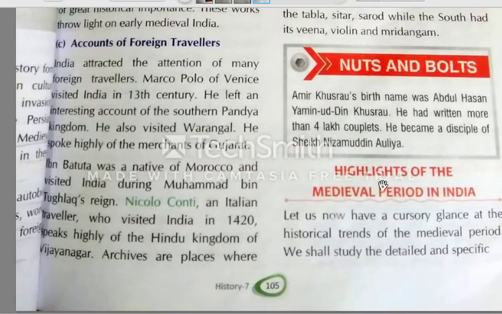Next, highlights of the medieval period in India. Let's now have a cursory glance at the historical trends of the medieval period. We shall study the detailed and specific. Cursory. What is the meaning of cursory? Cursory means satah. Okay, in Hindi we can say satah or near.